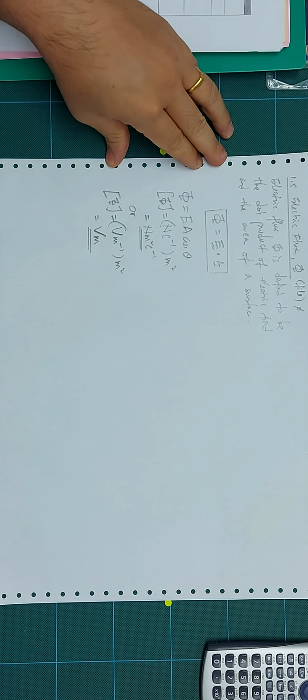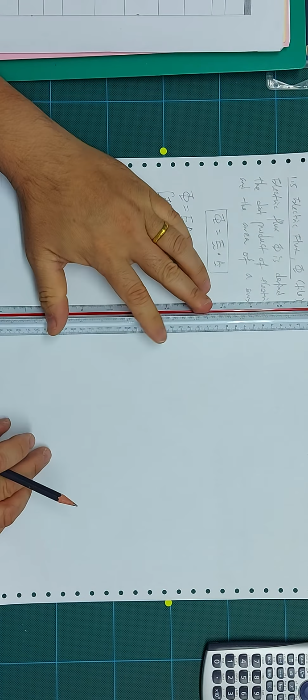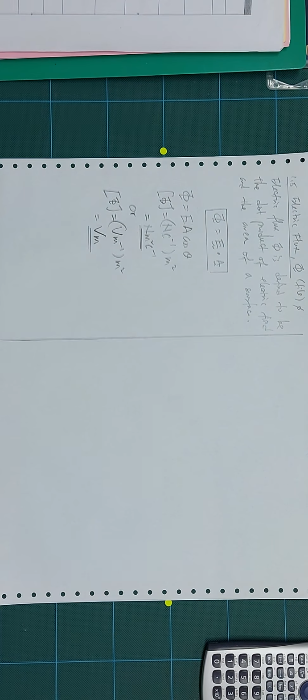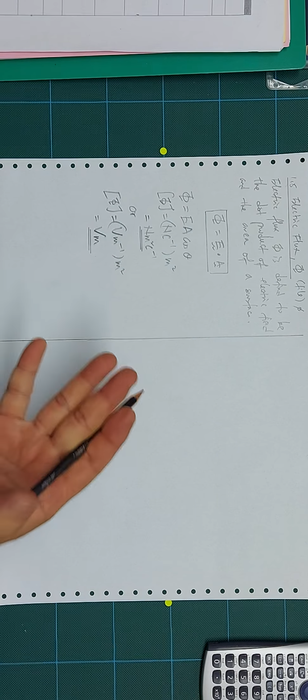Okay, so now we want to look at it in more detail physically, from the geometry point of view. How do we draw this?